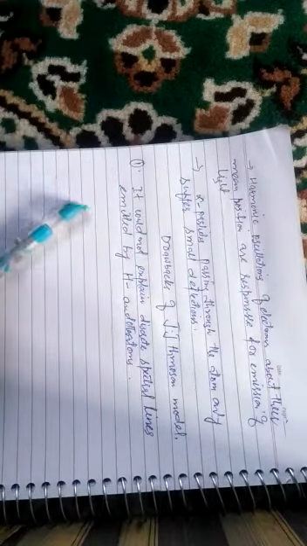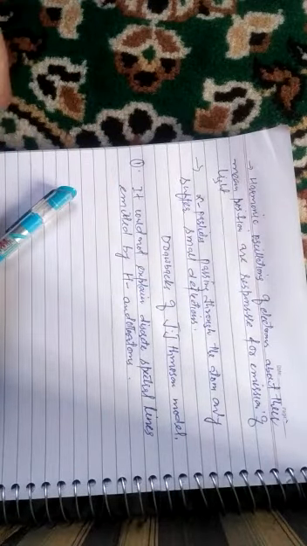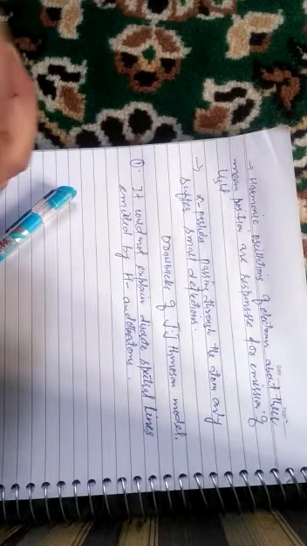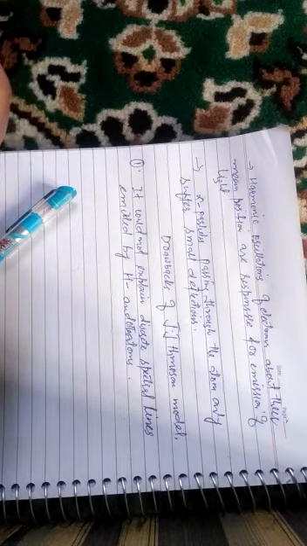Regarding these spectral lines and discrete ones, we will read in the coming lectures. But right now, it could not explain the discrete spectral lines emitted by hydrogen and other atoms.